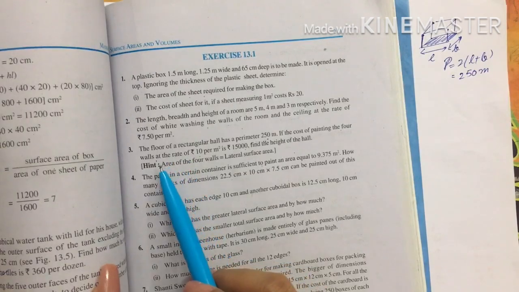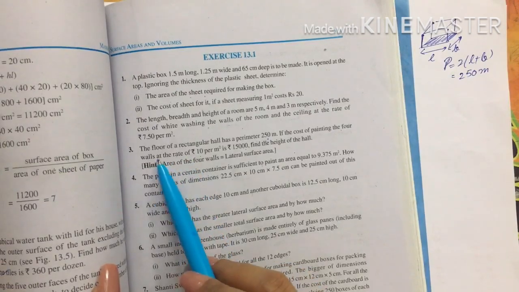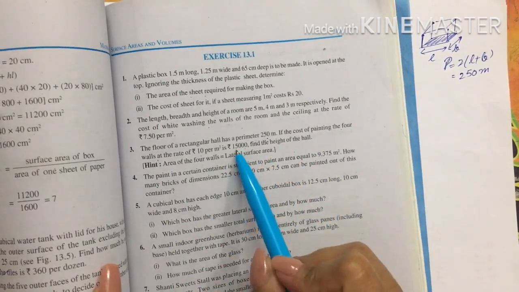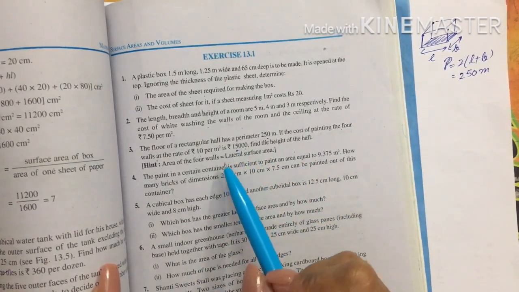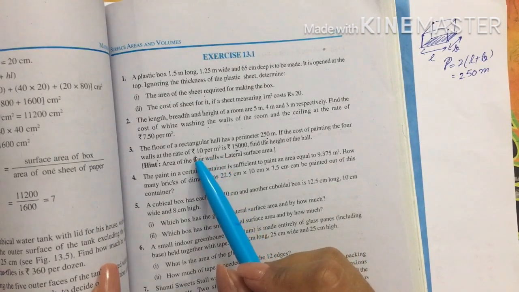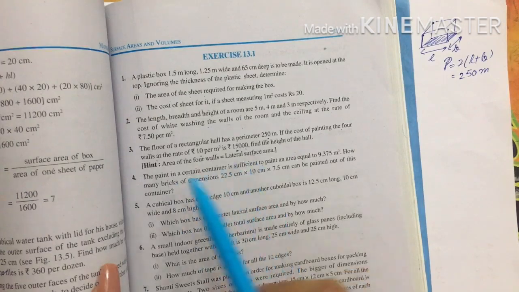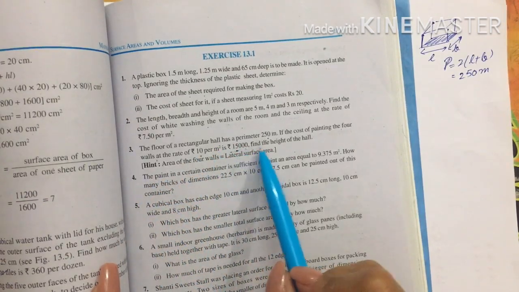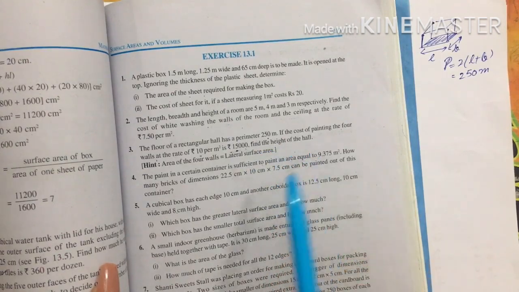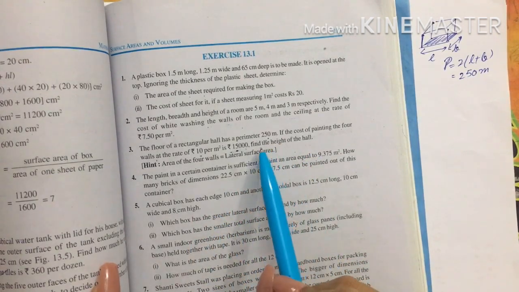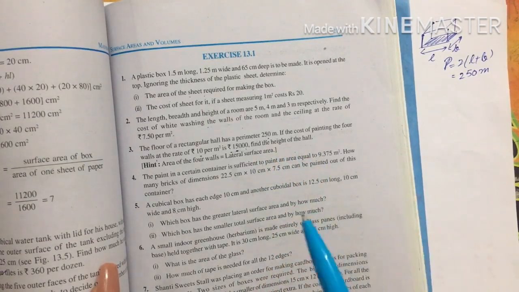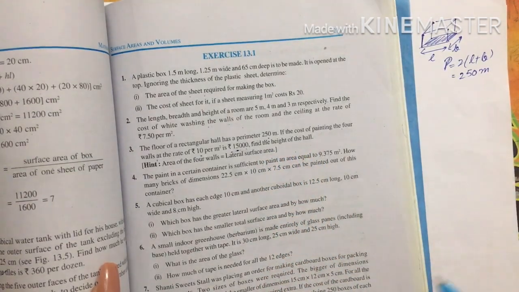Further, the cost of painting the 4 walls. 4 walls means the lateral surface area, if painted, costs 15,000 rupees in total, and the cost per unit is 10 rupees. For 1 meter square, the cost is 10 rupees, and the total cost of painting the 4 walls is 15,000 rupees. You have to find out the height of the hall. So what we are going to do is, we will let the height of the hall be x, or you can simply represent it with h.